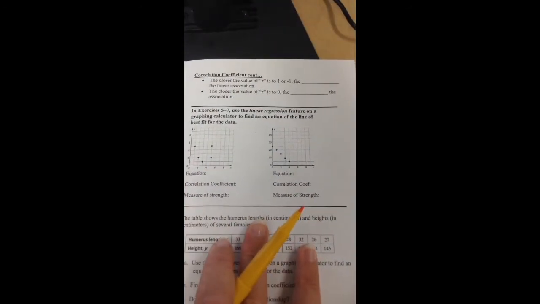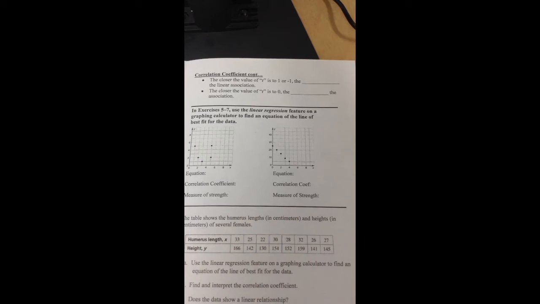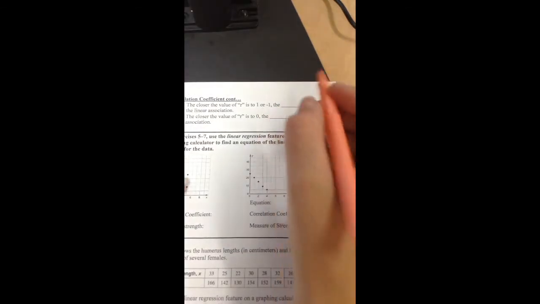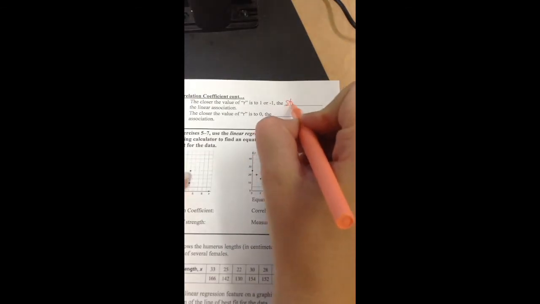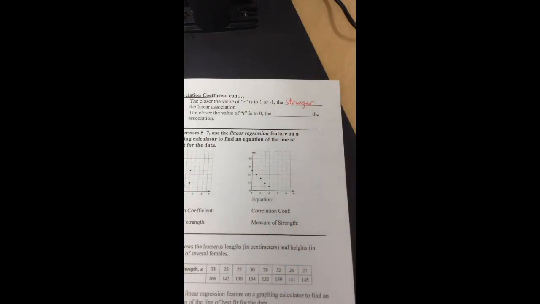Okay, let's move on over here. Correlation coefficient continued. So the closer the value of R is to 1 or -1, the stronger the linear correlation. Remember, linear correlation, that is, it looks more like a line. The closer the value of R is to 0, the weaker the correlation.